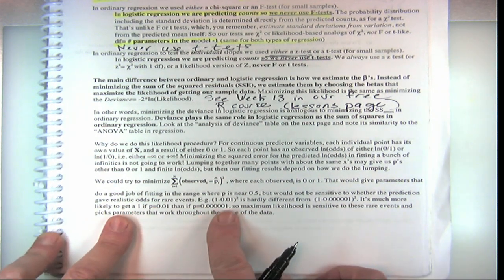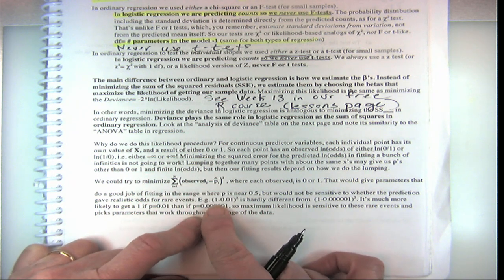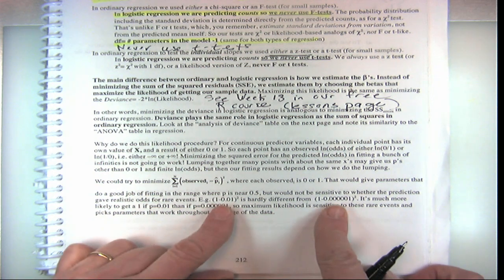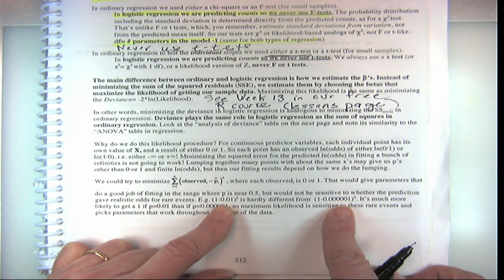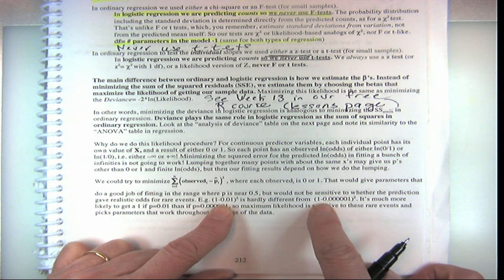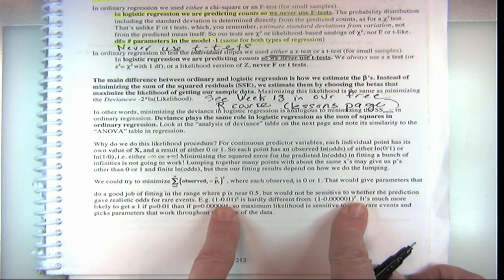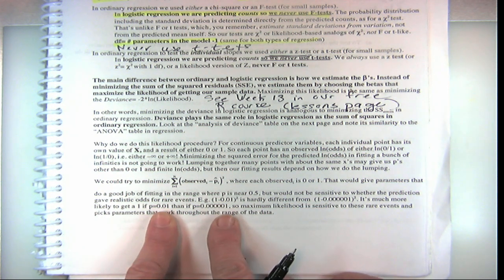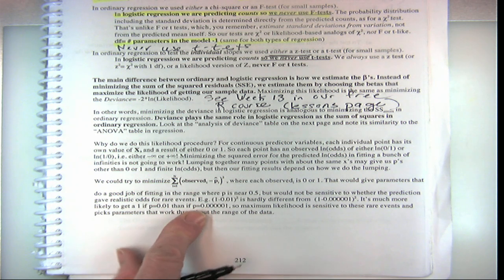It wouldn't be sensitive to the very low probabilities and the very high probabilities. If you think about it, for rare events, you'd see that for probabilities of just 1 out of 100 versus 1 out of 10 to the 5th, it's not going to make much difference, but look, it's so much more likely to get a 1 if your probability is 1 out of 100 rather than 1 out of 10 to the 5th.